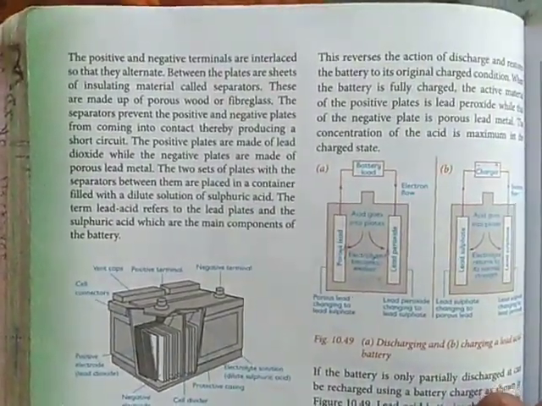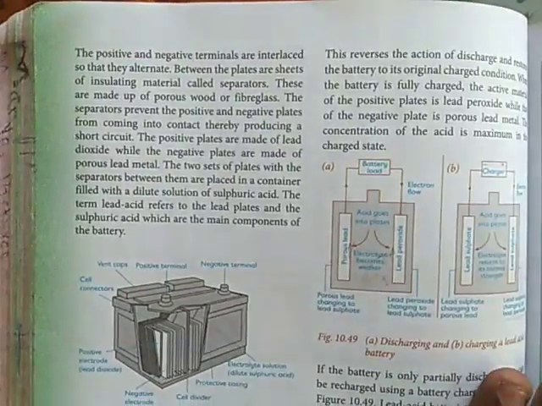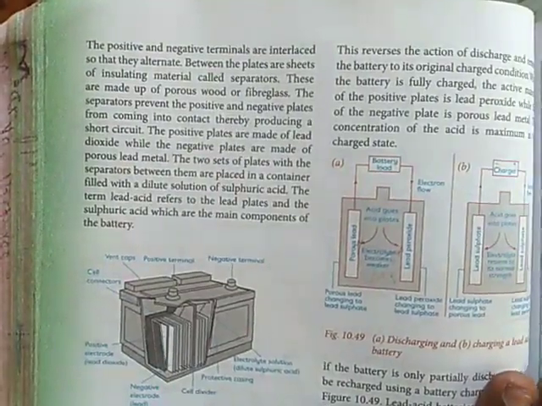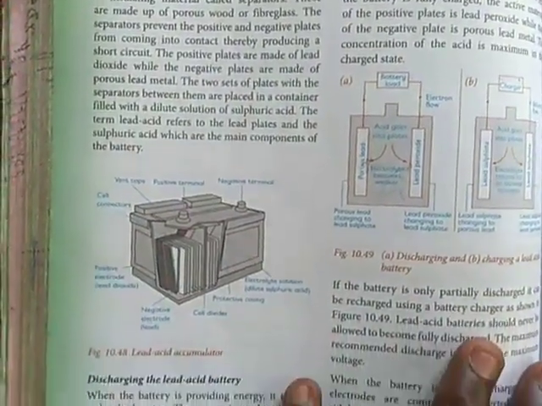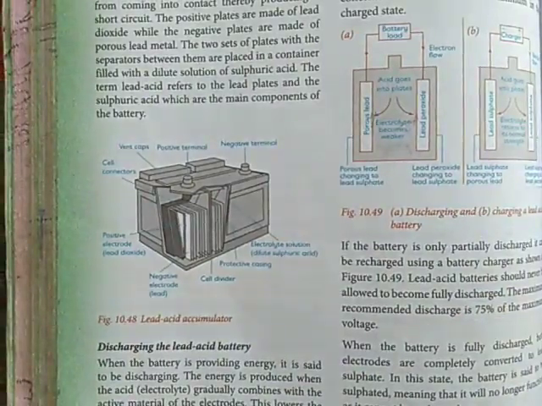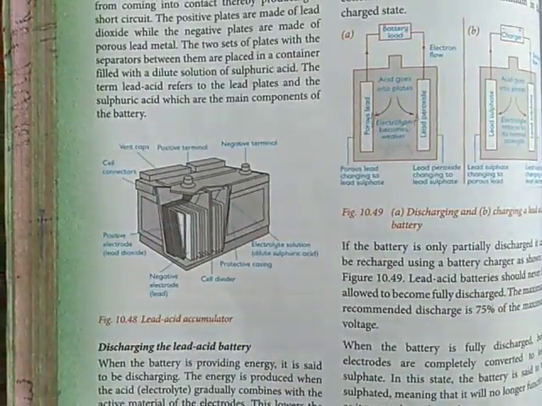Between the plates are sheets of insulating material called separators. These are made of porous wood fiber. Actually, that is the battery like those of cars, and that is its diagram. There is other explanation there, which you can read.